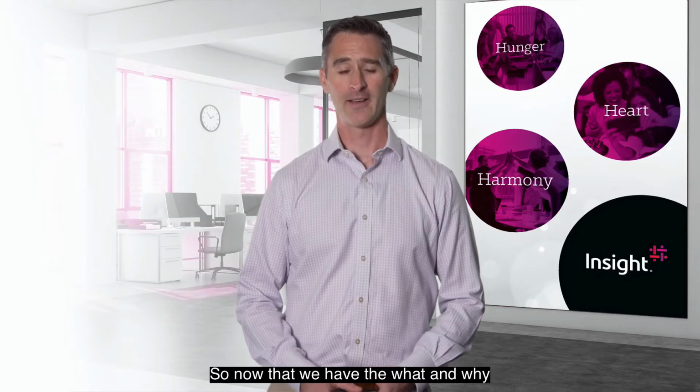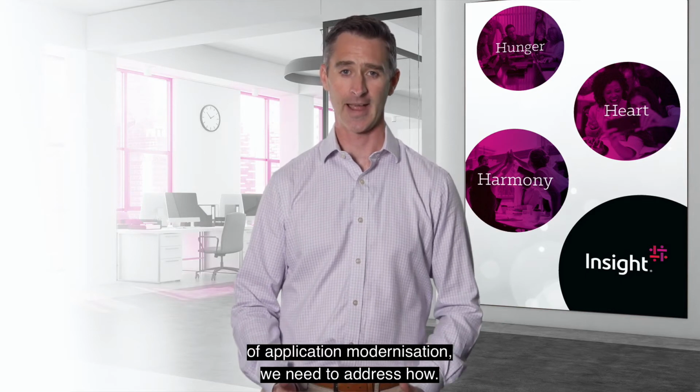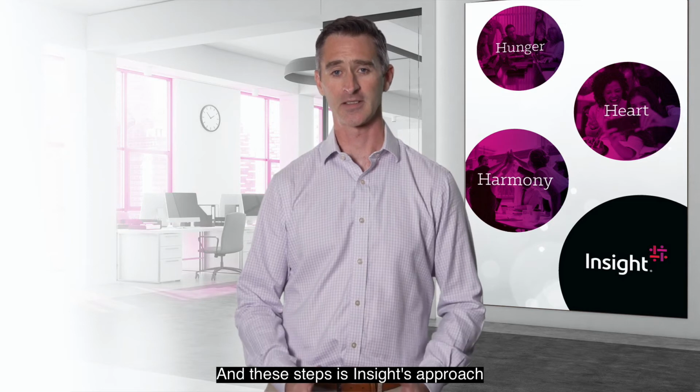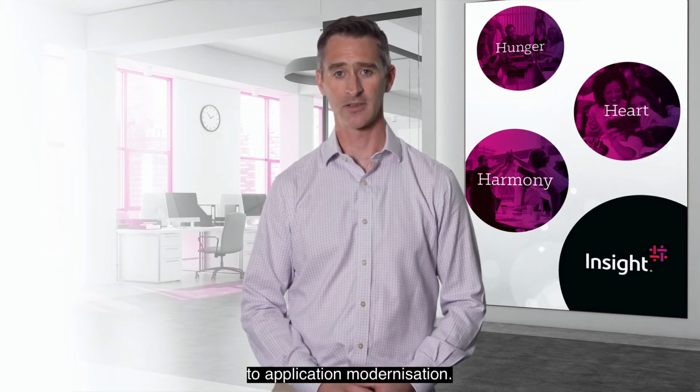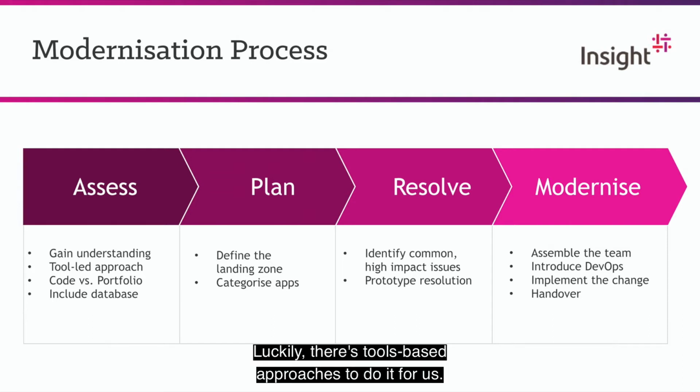So now that we have the what and why of application modernization, we need to address how. And these steps is Insight's approach to application modernization. First of all, we need to do an application assessment to understand our application portfolio. We may have hundreds of applications within our application portfolio, so how do we surface information about it? It may be a lengthy manual process to get that information. Luckily, there's tools-based approaches to do it for us.